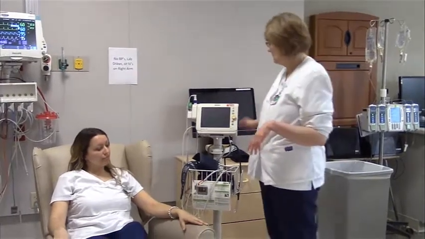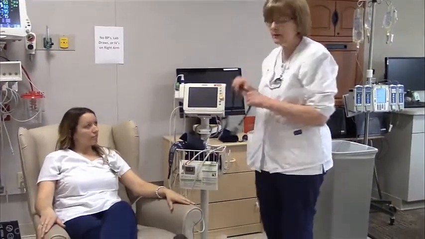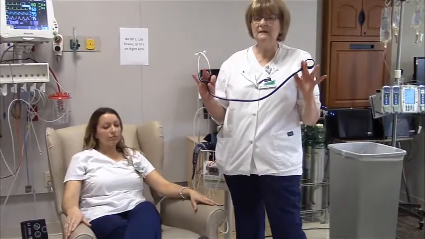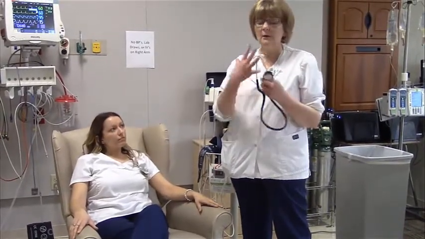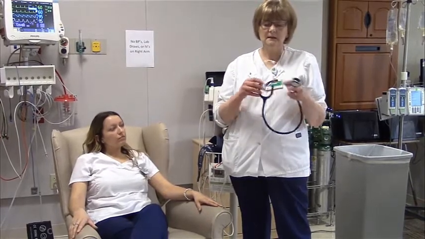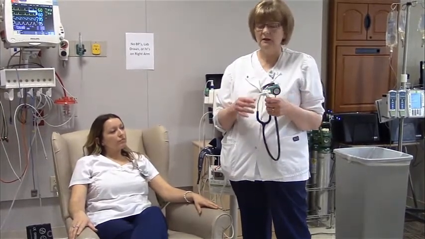Another pulse I want you to be aware of is an apical pulse. For that one, you will need a stethoscope. The nurses do carry them. Some units have them available for you. Make sure you wipe it down so it's nice and clean for your use and the use of the patient.